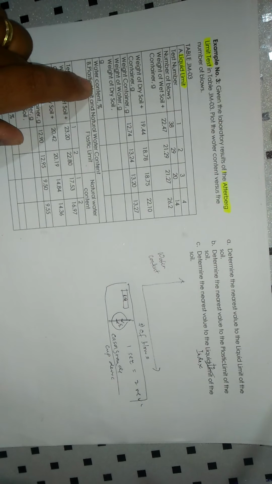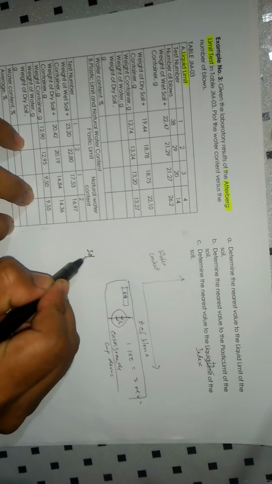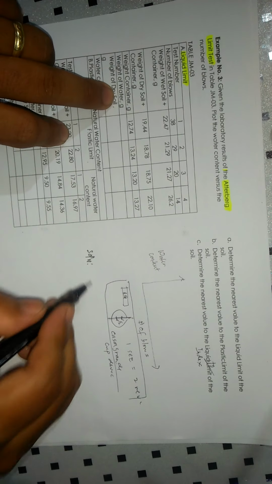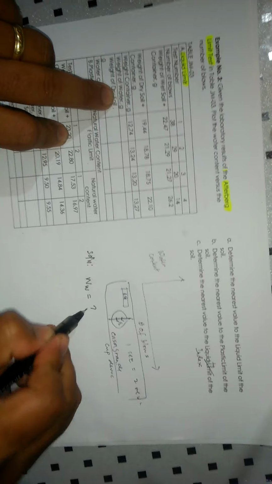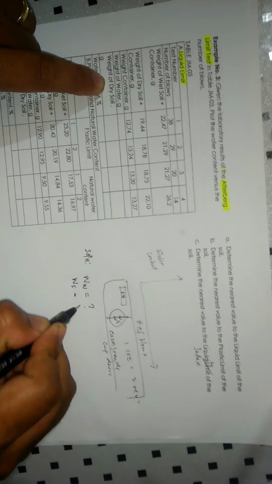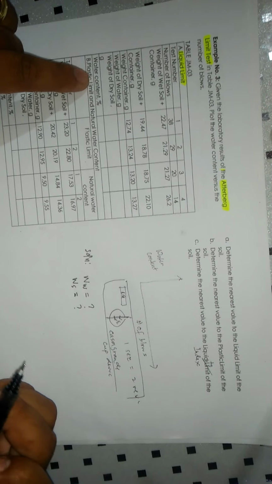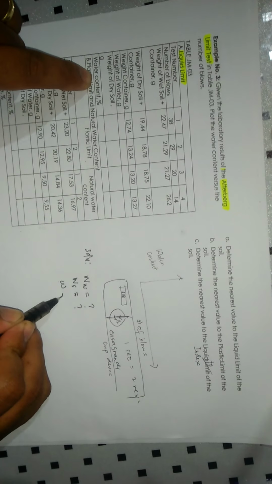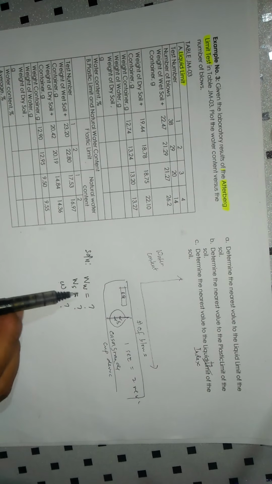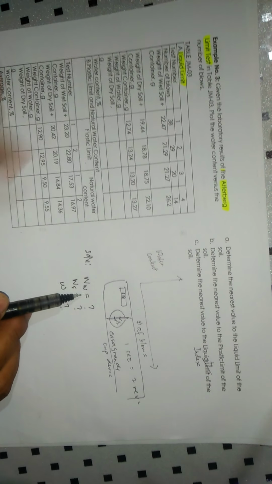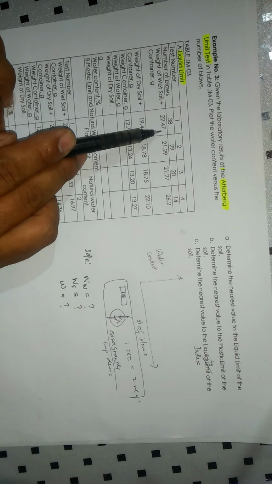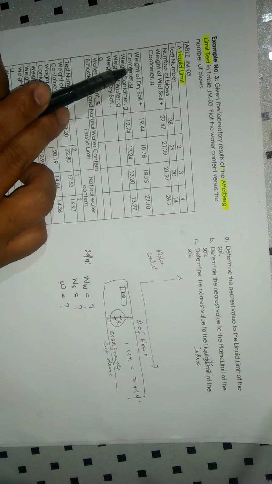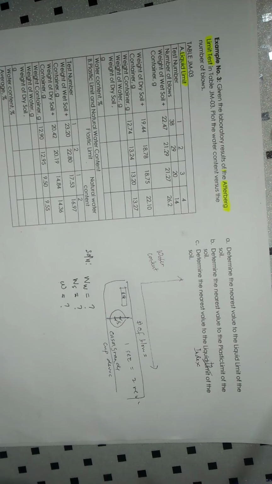Now, sir, how do we solve the weight of water, weight of dry soil, and water content? Going back to the basic formula: the weight of water is unknown, the weight of dry soil is also unknown, and the water content is also unknown. So how do we solve the weight of water? Based on this table, it is simply the weight of wet soil plus container minus the weight of dry soil plus container.